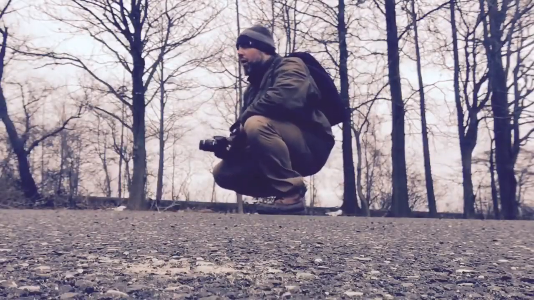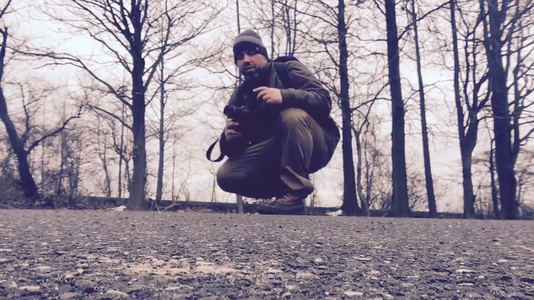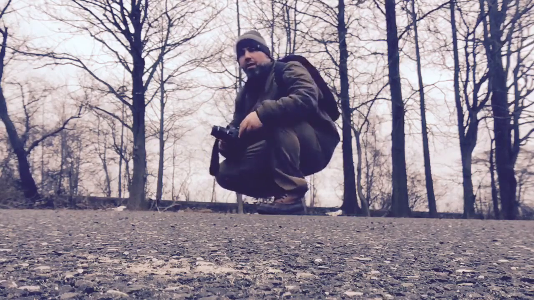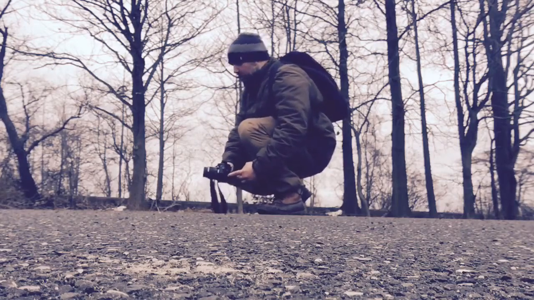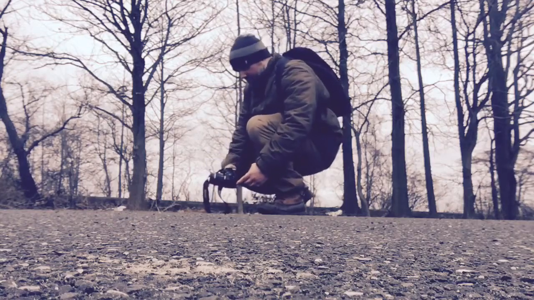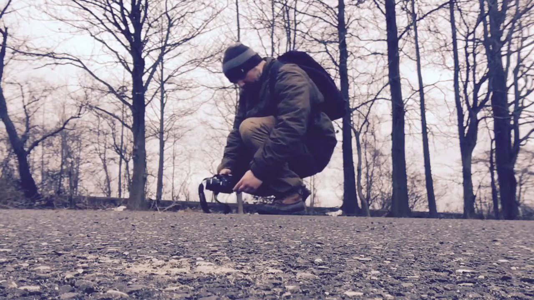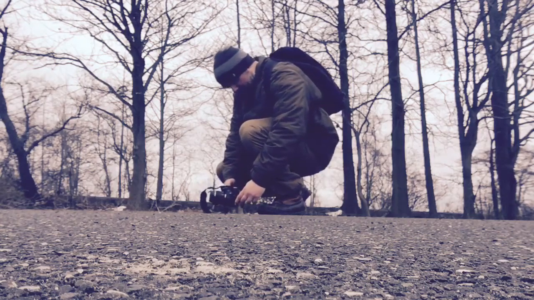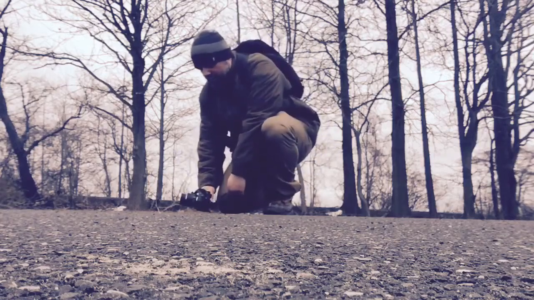Alright, I want to get low. One thing about the Nikon D5500 is this flip screen. Flip it up so you see what you're seeing. You don't need the viewfinder. It's fantastic. Oh, beautiful. Let me get real low here. Really low. I think I'm gonna get right on the ground.